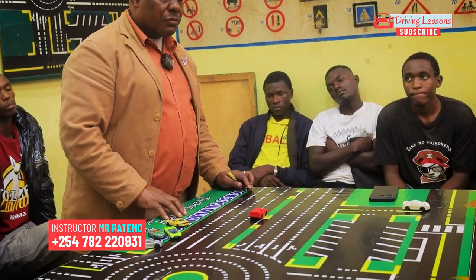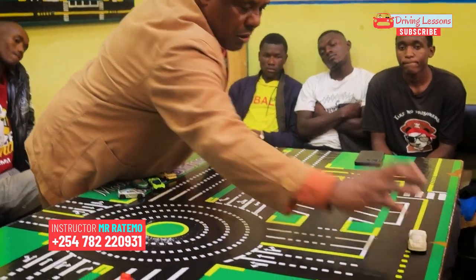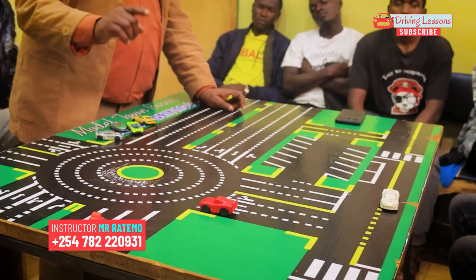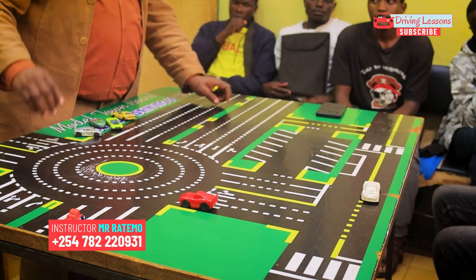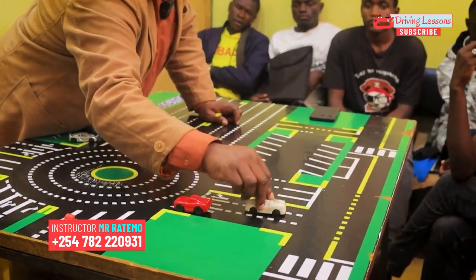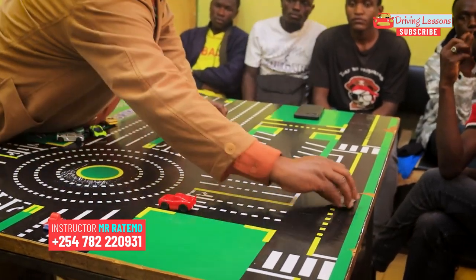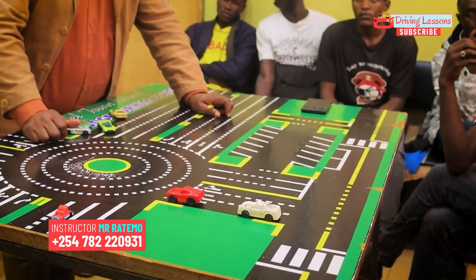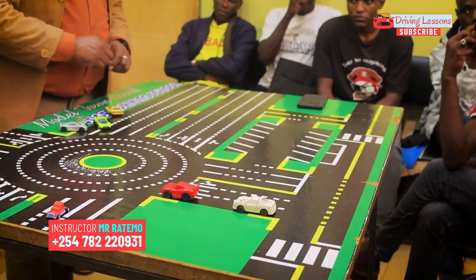Okay? Now, always remember to join the immediate lane. For example, now you are given a vehicle, the white car to be behind the red car. Make sure you always join the immediate lane, then indicate to change lanes. So don't make a mistake of coming this way. Is that correct? So that is very important.